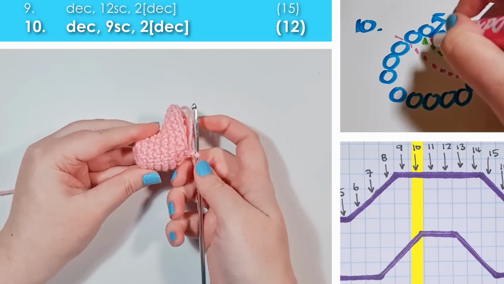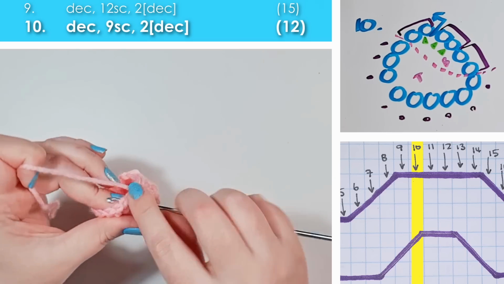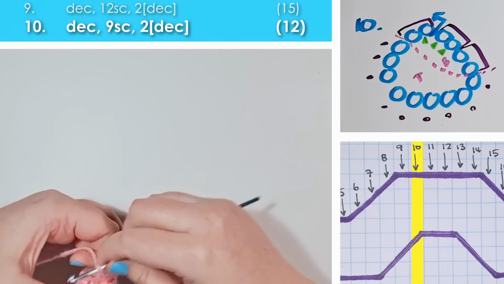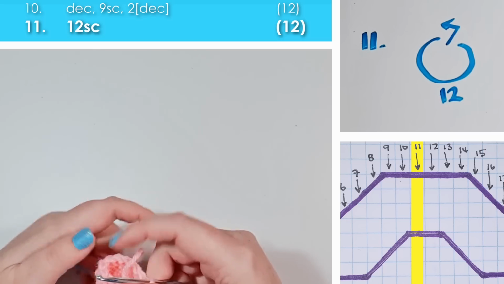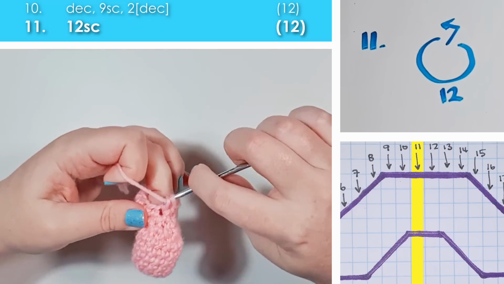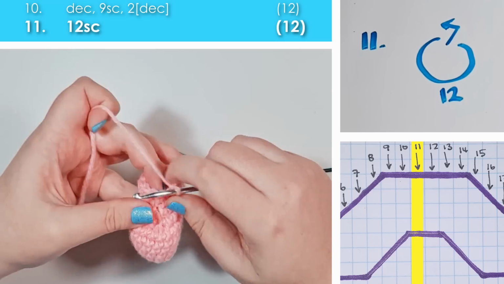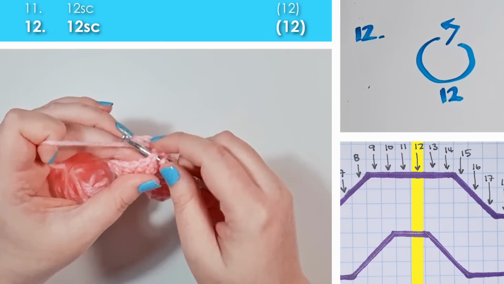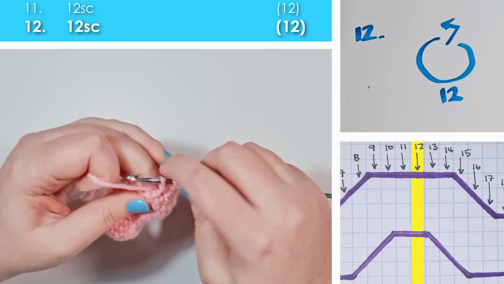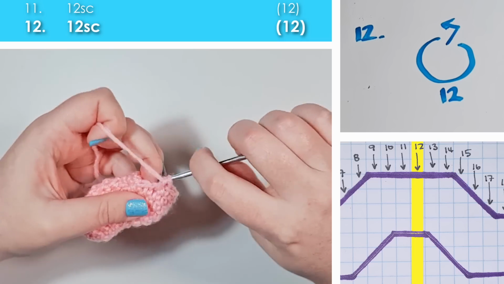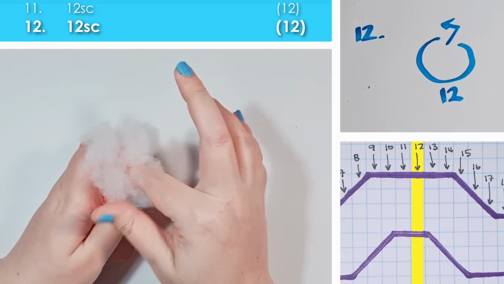So row 10 is the exact same process, just slightly fewer stitches in your round. Draw your sections, simplify your row, and then stitch it. Congratulations, we've reached the save point in the middle of our shape. Everything goes straight for 2 whole rows, and you should enjoy them. I'm also going to use this moment to stuff up to where we are.